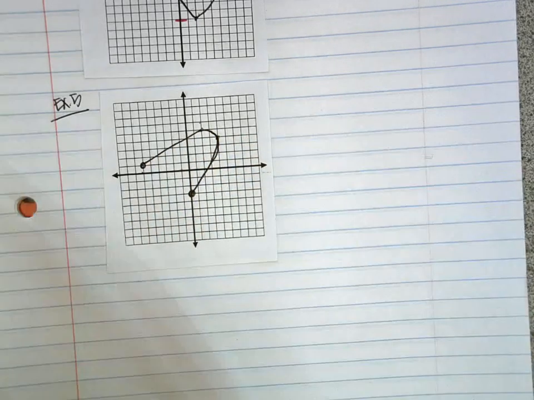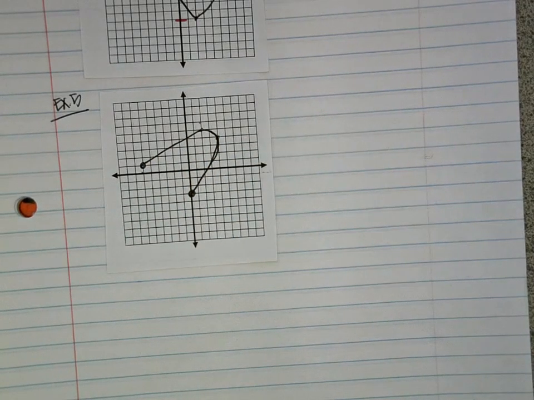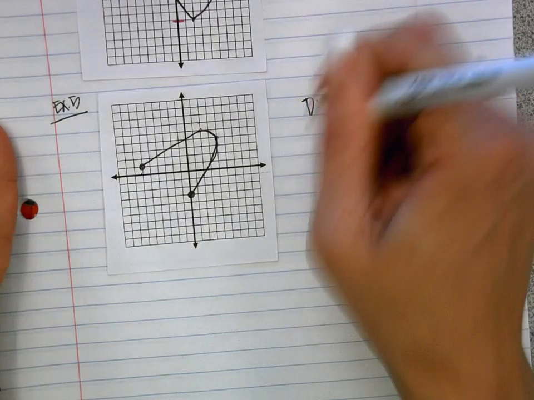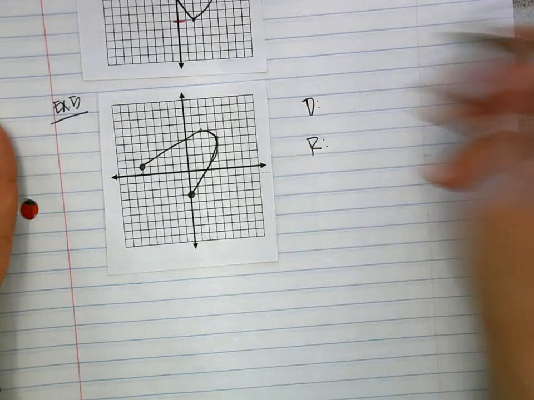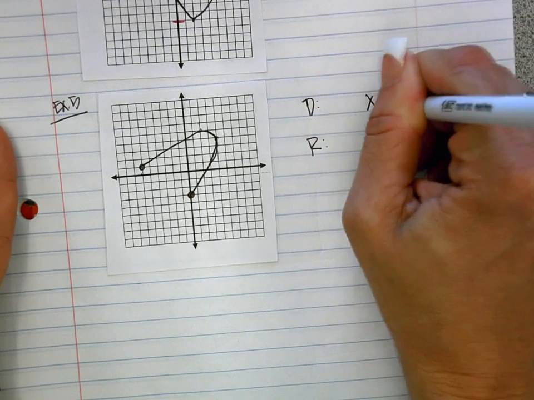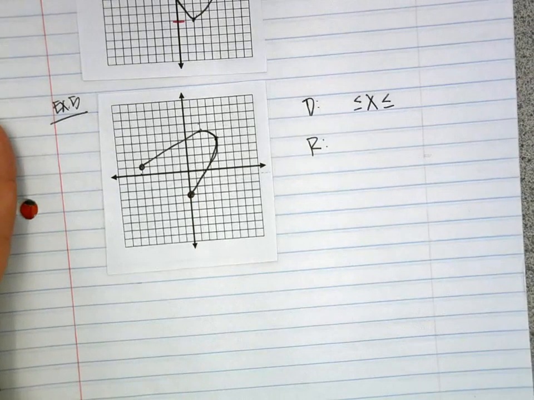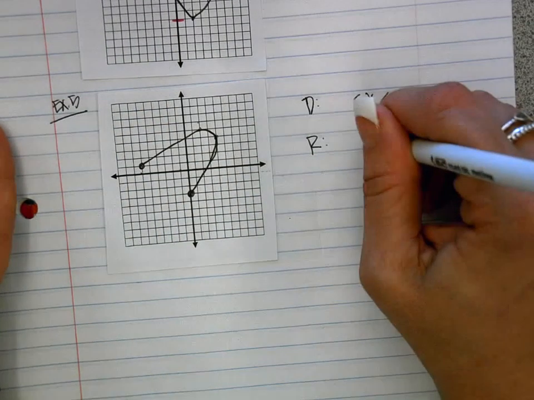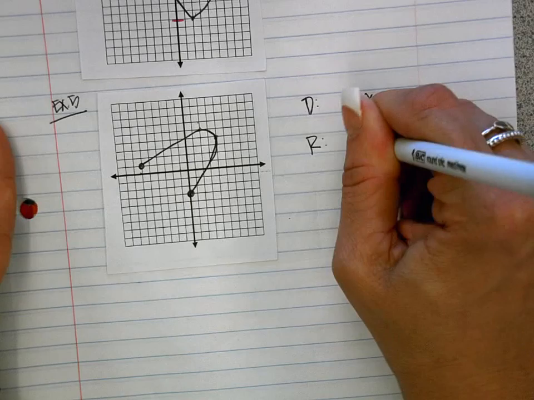What if I have a graph that looks kind of like this? These are solid. Since these are solid, you're automatically going to start by putting domain and range. Domain, since it's solid, you start your answer like this. Range, since this is a solid line in between, you start your answer like this.